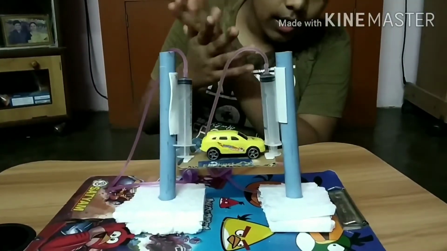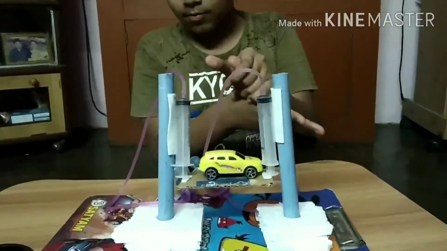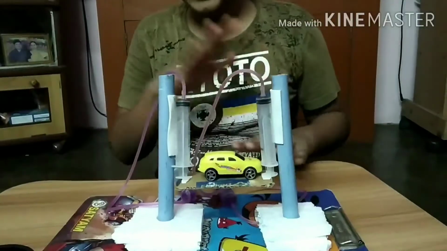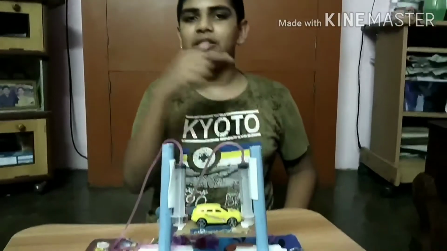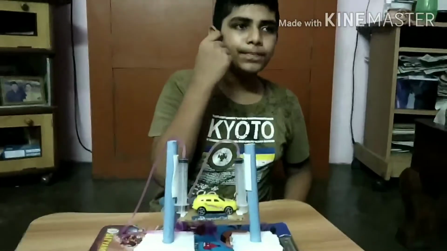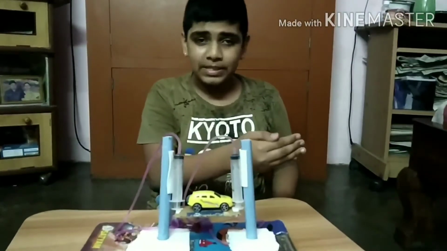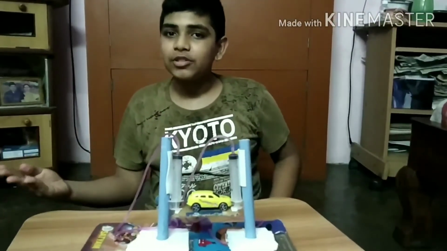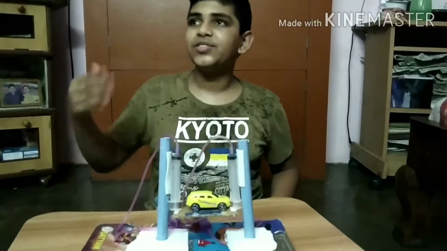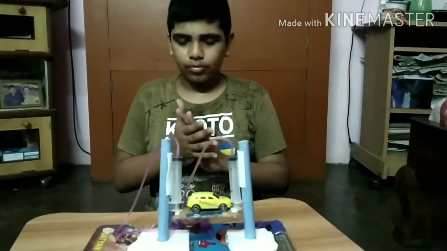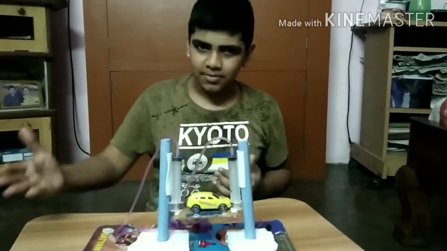So let me explain to you how it's working. Generally in a hydraulic lift there are two pistons, a smaller piston and a larger piston. When a smaller amount of force is applied on the smaller piston, a larger amount of force is created. No, it's not created, it's generally transmitted.